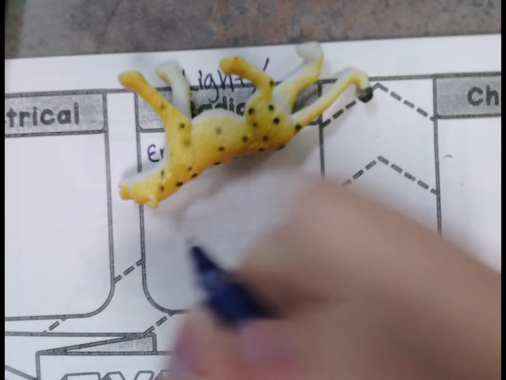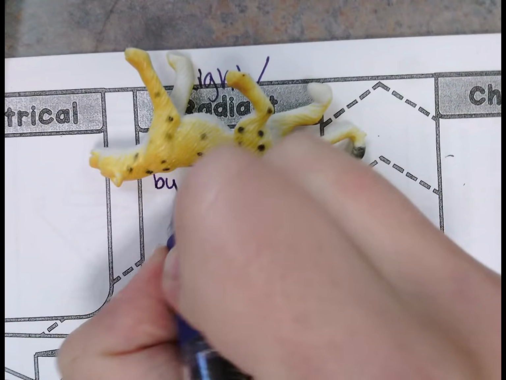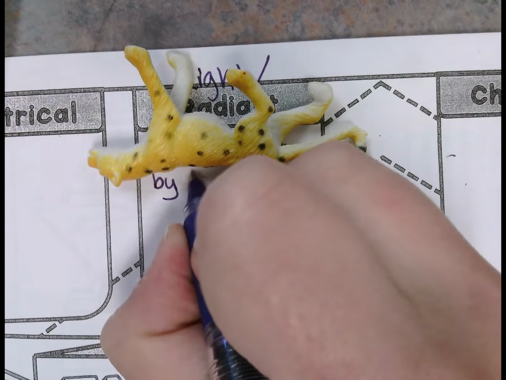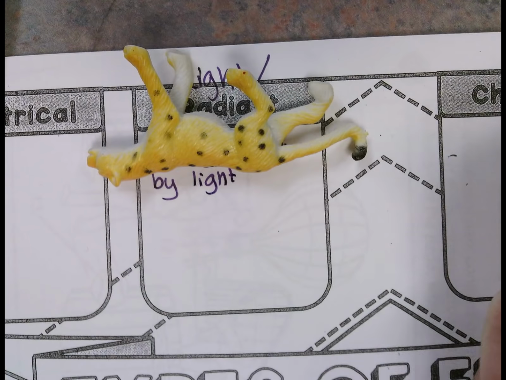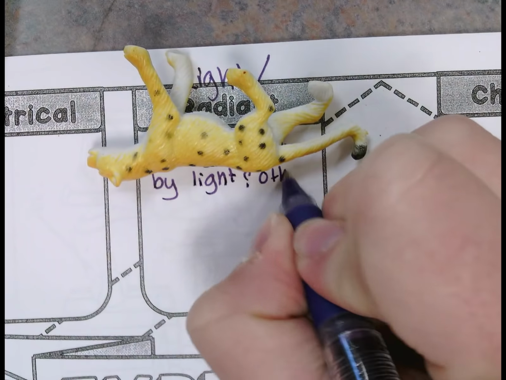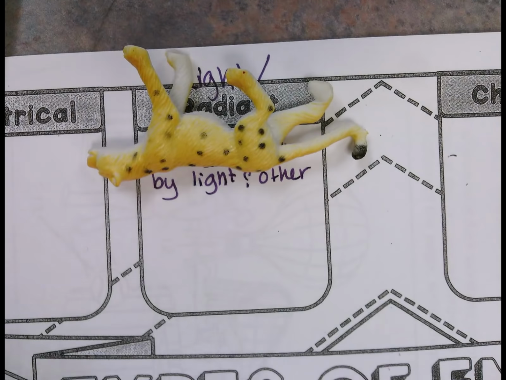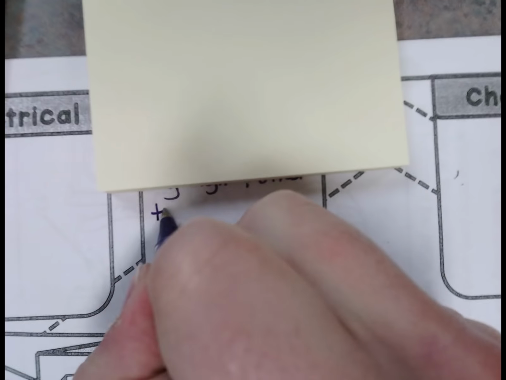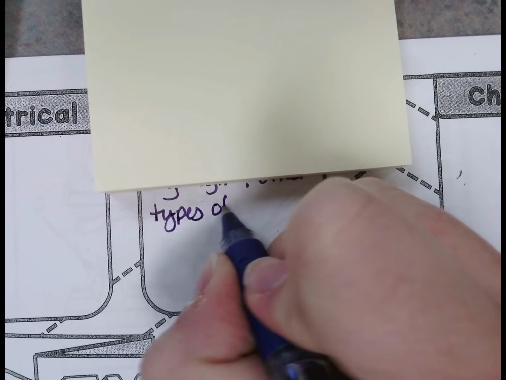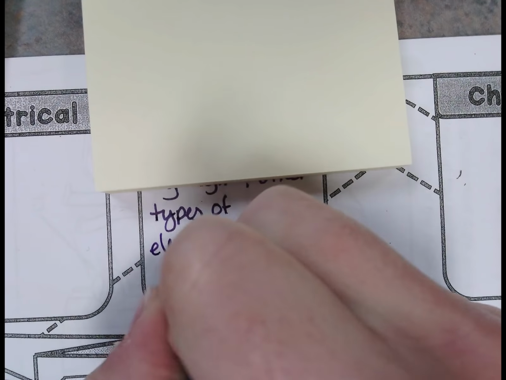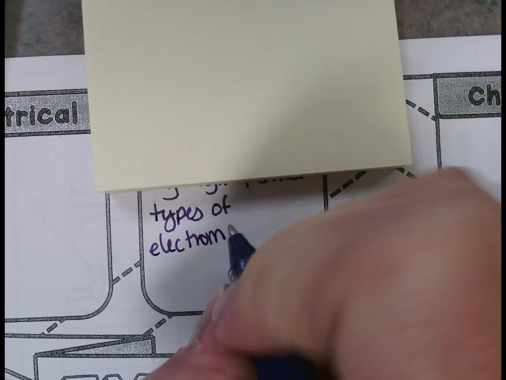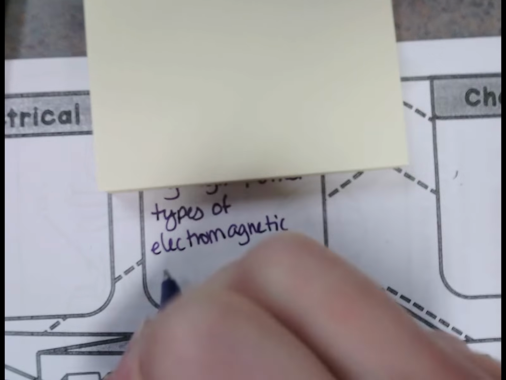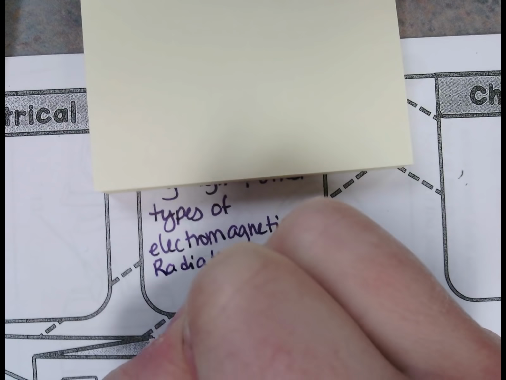Flip him over. Energy carried by light and other types of, long word, electromagnetic radiation.